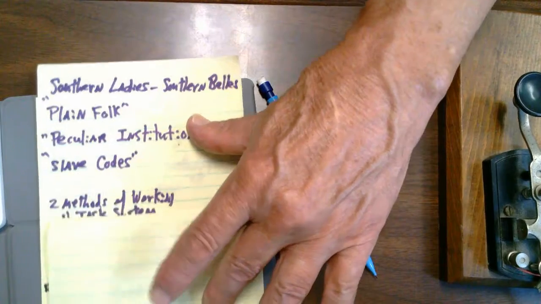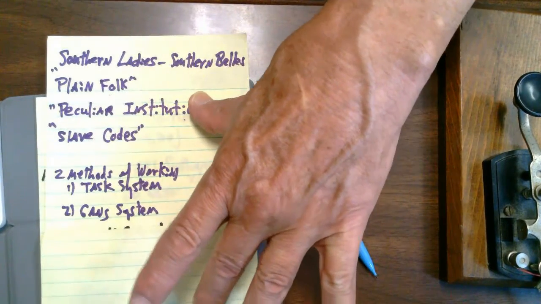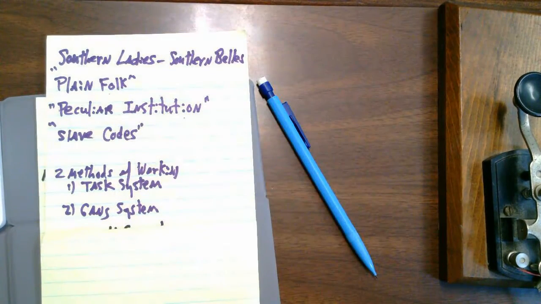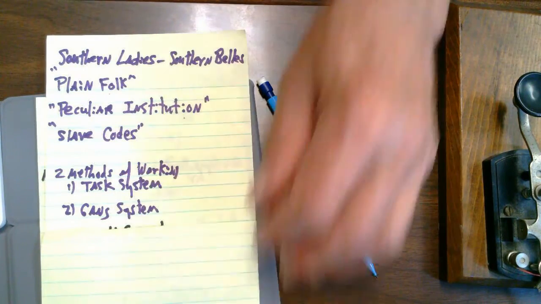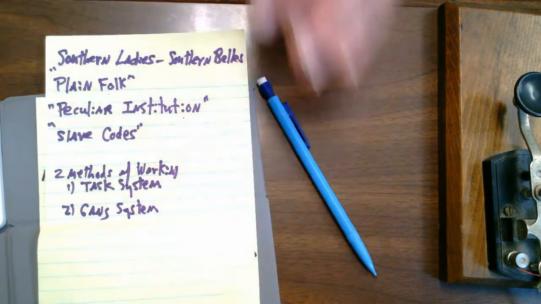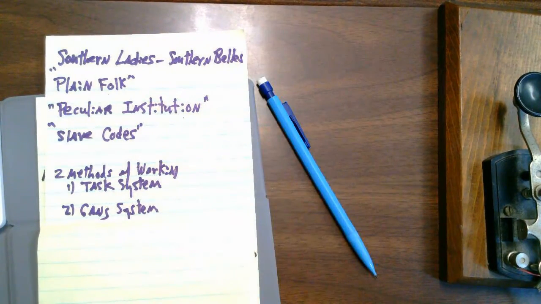All right, let's move right along here. There were ordinarily two methods of work. We had one method, which is called the task system, and you find this more so in areas of Georgia and South Carolina where rice was the principal crop. Here's what I want you to do under the task system. Go out and hoe an acre, something such as that. When you're through, you're through.